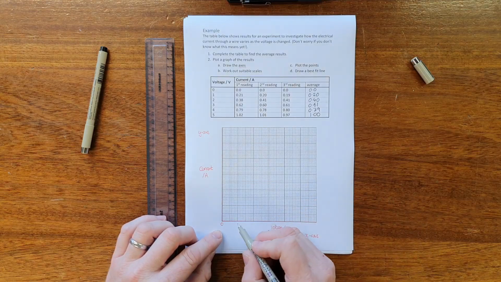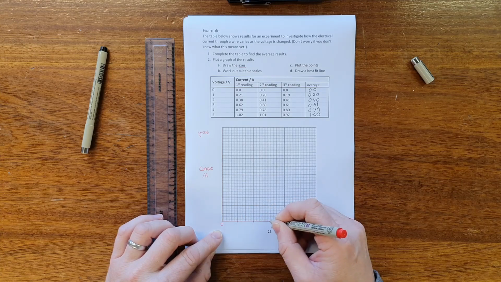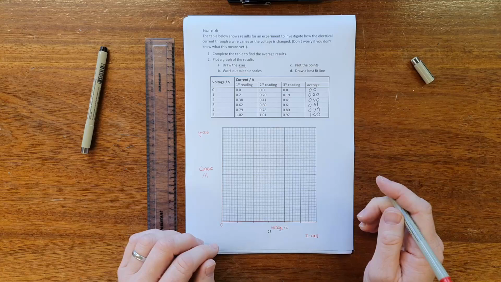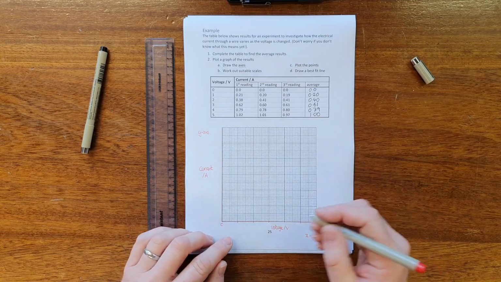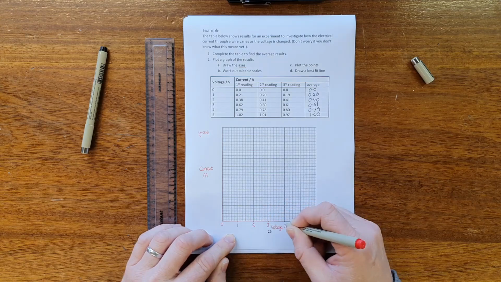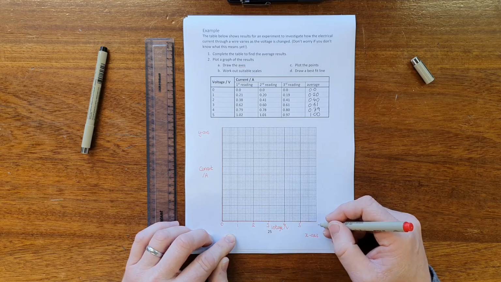So I'm going to do each big square, each 2 centimeters, as 1, 2, 3, 4, 5. And I've used a whole, certainly more than half of the available space. So I'm going to write 1, 2, 3, 4, 5. And 6 would be there if we're using 6.